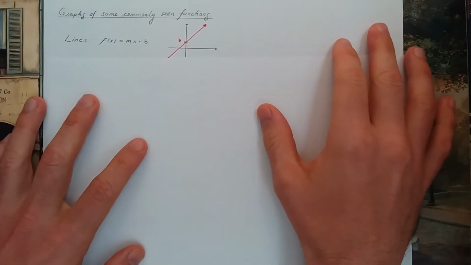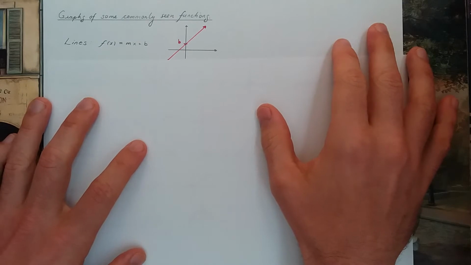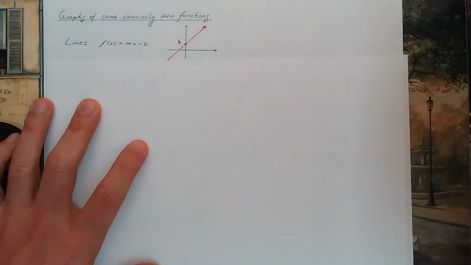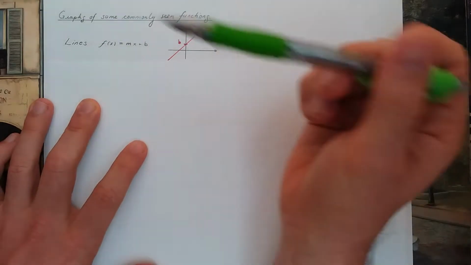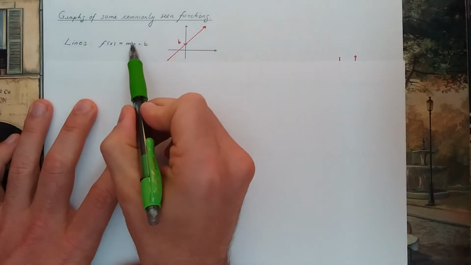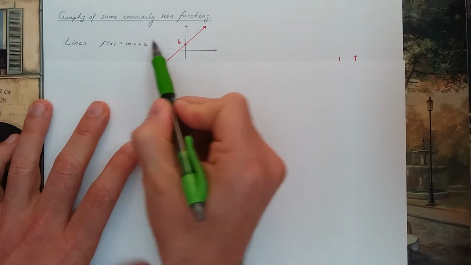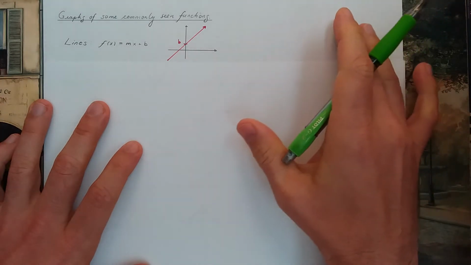Here are some graphs of commonly seen functions. The first is a line. We've seen this earlier in our course. This is the equation for a line with slope m and y-intercept b. The graph is pretty simple.